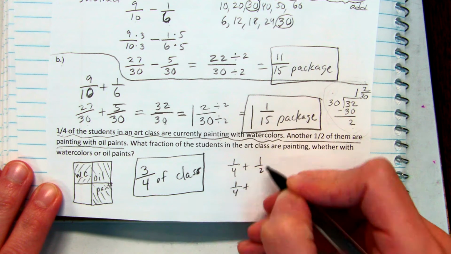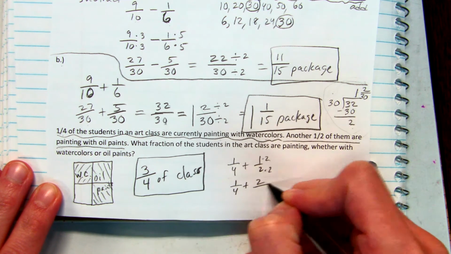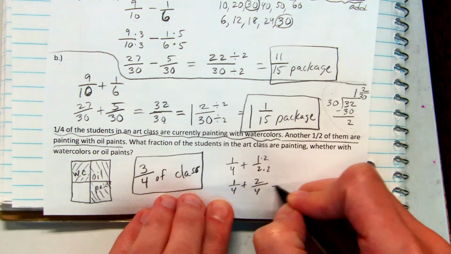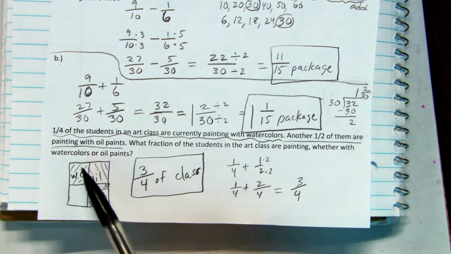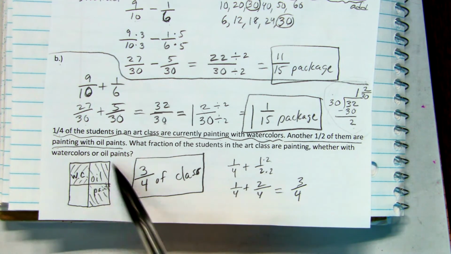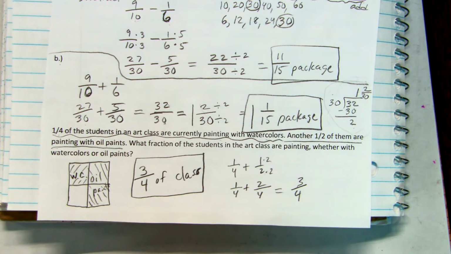So I'll do that really quick. To change halves to fourths, we just multiply by 2 and you get 2/4. This is pretty straightforward too. You get 3/4 this way. But this one's really easy just to solve with a picture. And I wanted to point out that that's a problem-solving strategy.